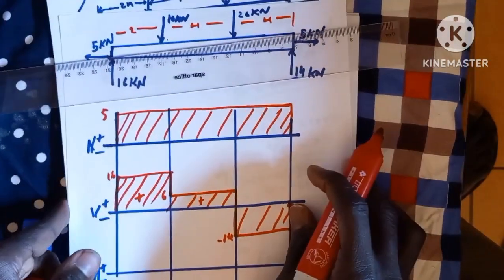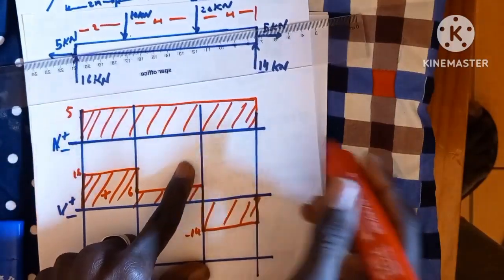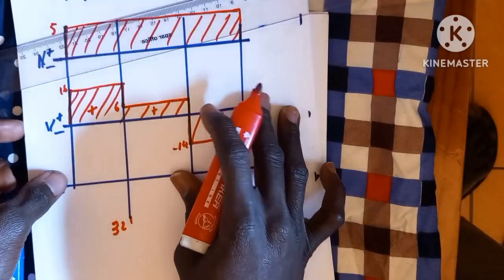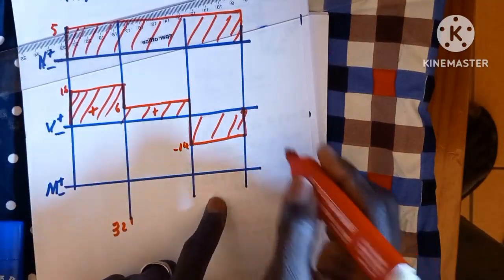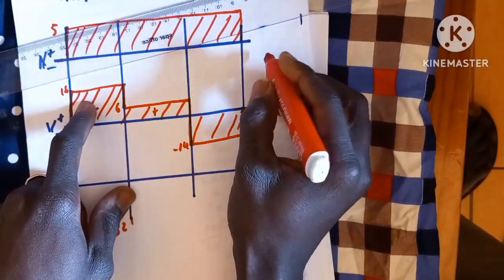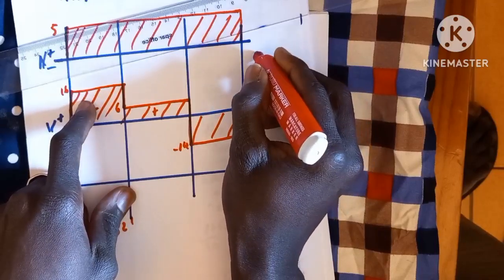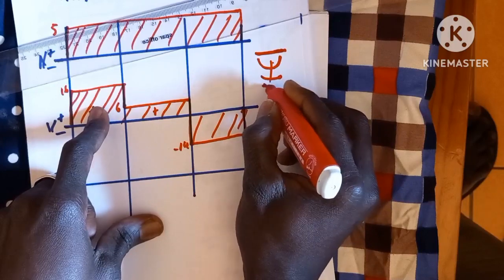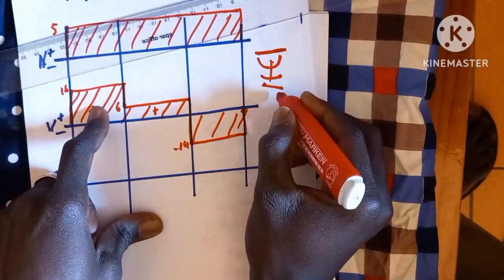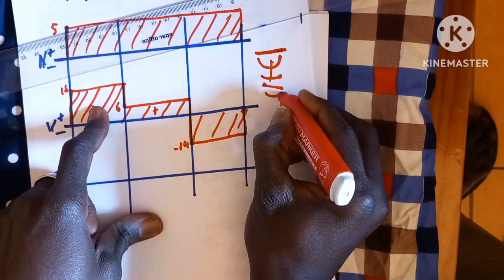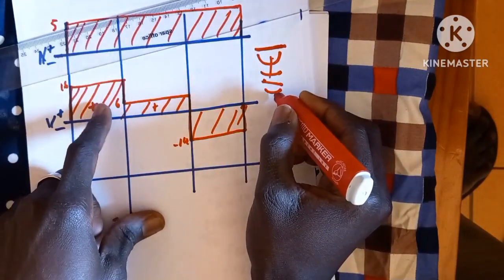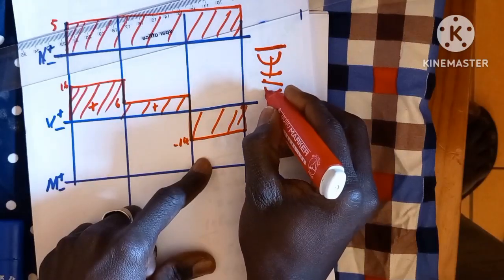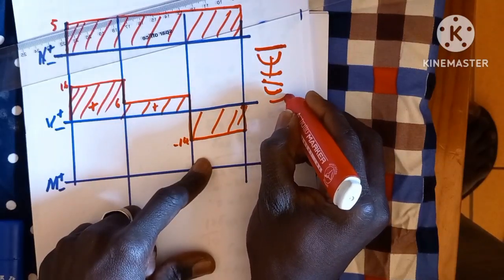And also consider this relationship. We have a few relationships that you need to take into consideration whenever you want to draw your bending moment graph. If the shear force graph is a straight line, the bending moment is going to be an inclined line. If it is an inclined line, it's going to be a parabolic line. If it is a parabolic line, then the next graph is going to be a cubic line, right?